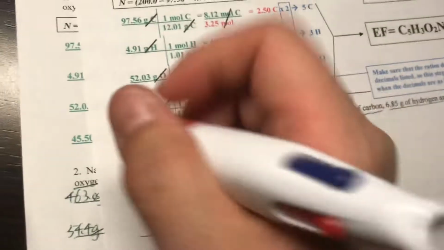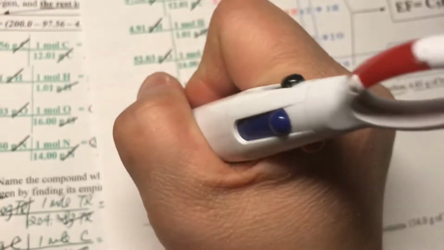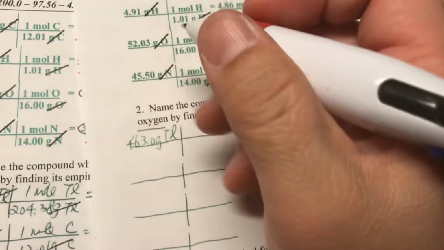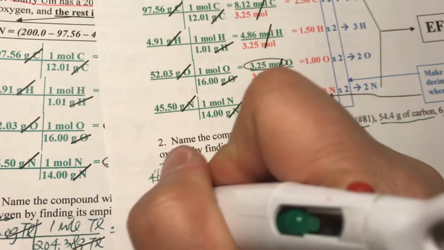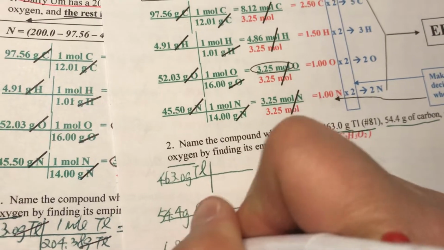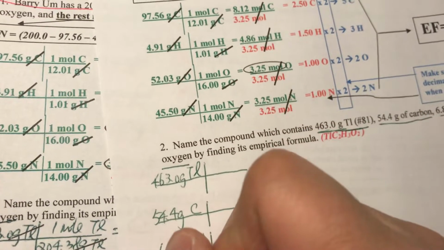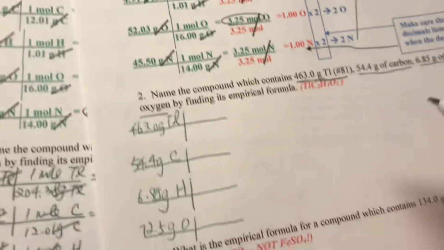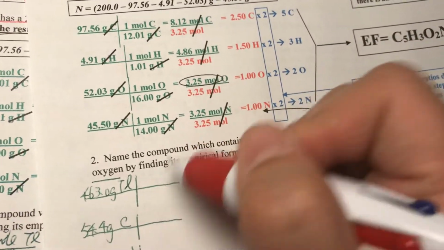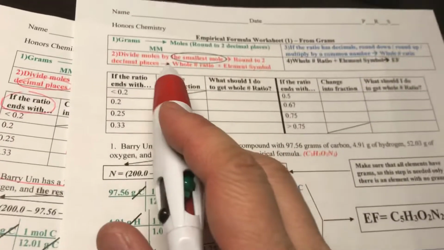Okay, put the gram onto the Superman. 463.0 Tl, 54.4 gram carbon, 6.85 gram hydrogen, 72.5 gram oxygen. Right, so these numbers I just copy from here, and then I want to change to mole. That means I have to use the molar mass. So I'm going to find the molar mass for all.